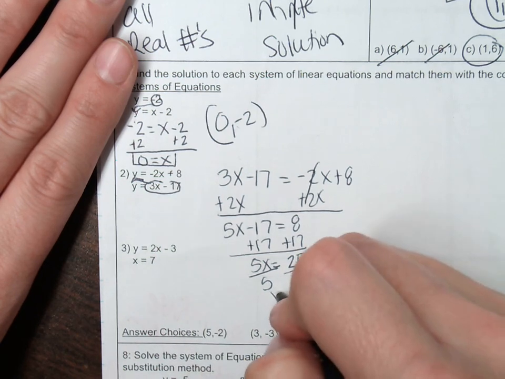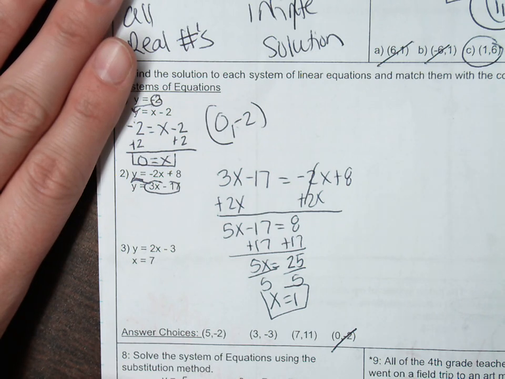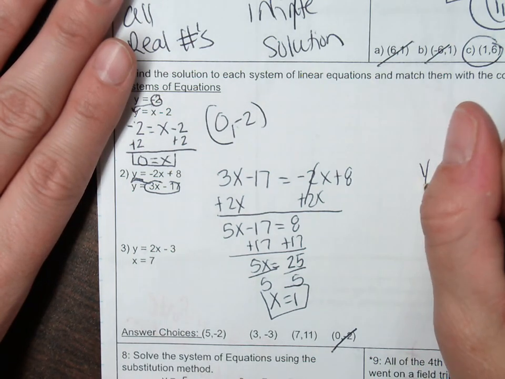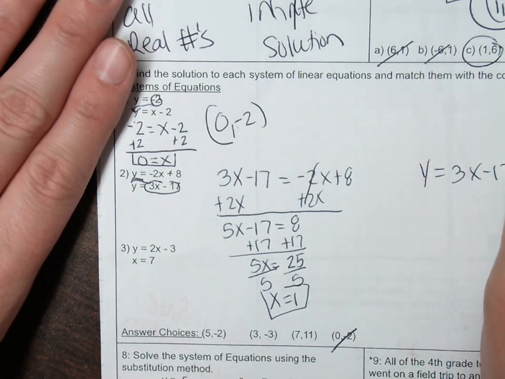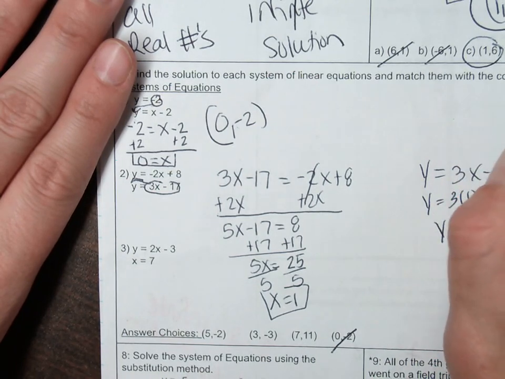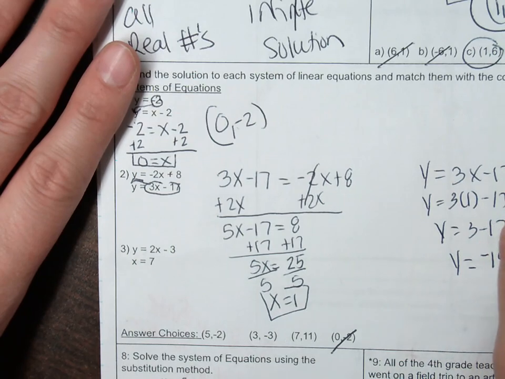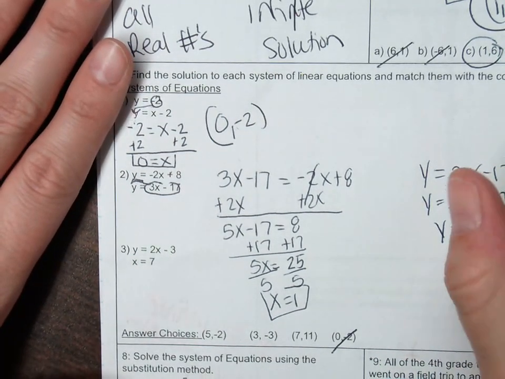Divide by 5 and we have x equals 1. Plug that back in. y equals 3x minus 17. 3 times 1 minus 17. 3 minus 17, negative 14. I must have not put this answer option on there.